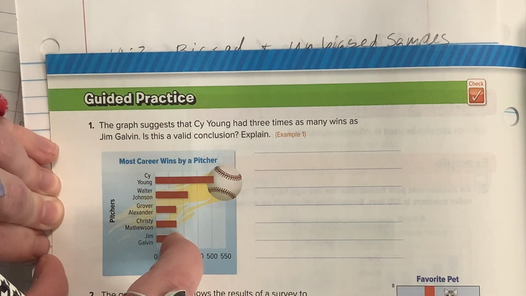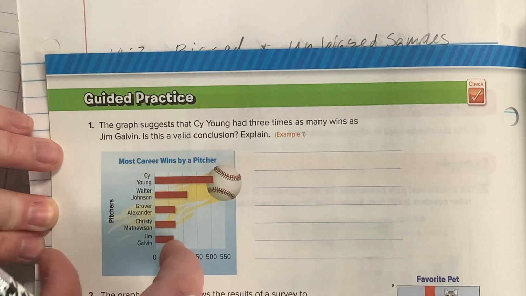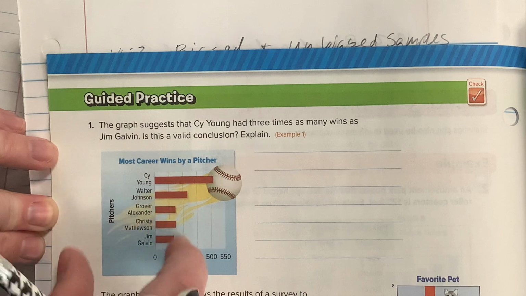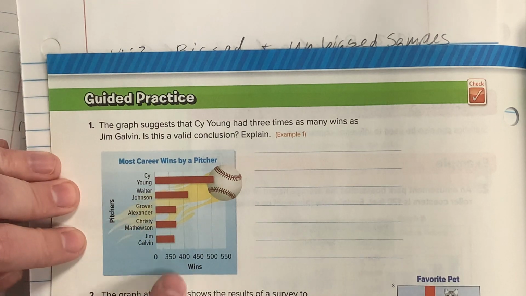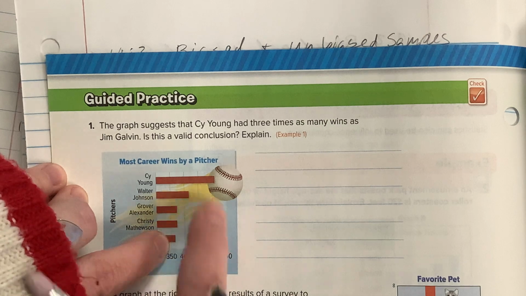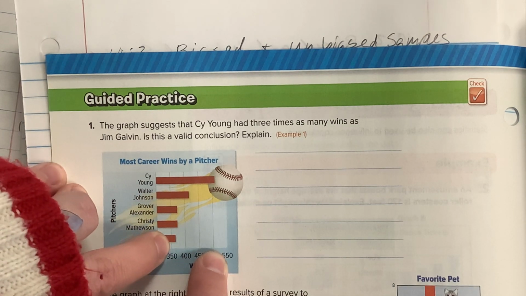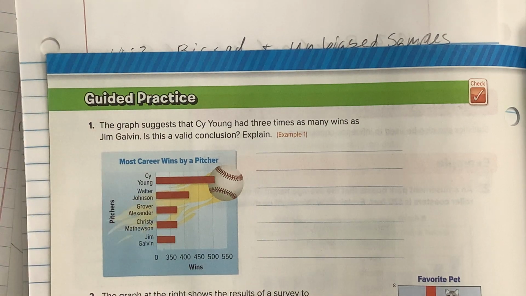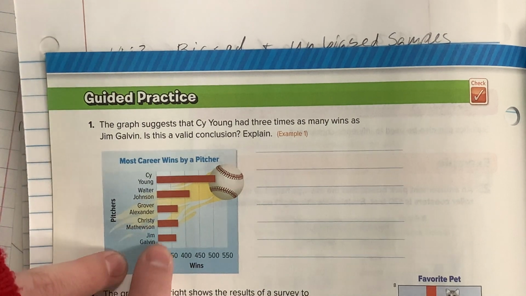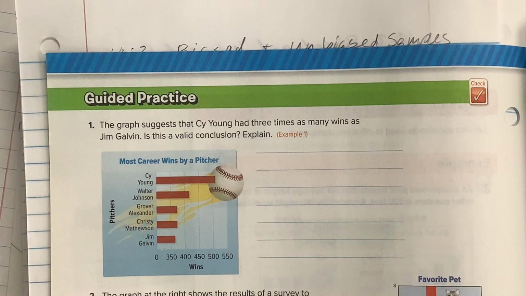All of a sudden, is Jim a third of Cy? No, he's not that much less at all. And if you look at the numbers, I'm guessing that's like a 360 to a 510 at most. So he's not even twice as much. But because we have this jump right here, we don't have a consistent scale.